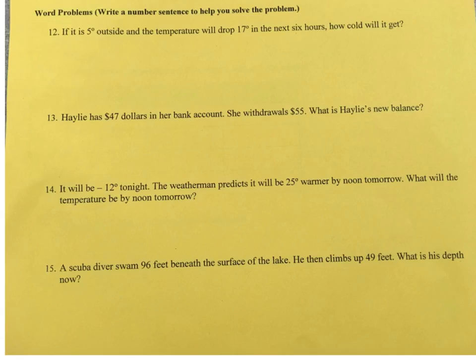Okay, let's go through the word problems. Remember to write a number sentence. It helps you clarify what's going on in the problem. And then reread the sentence to make sure your number sentence matches the story.